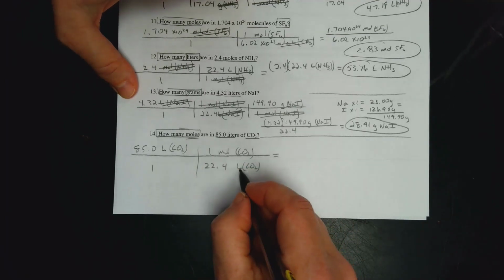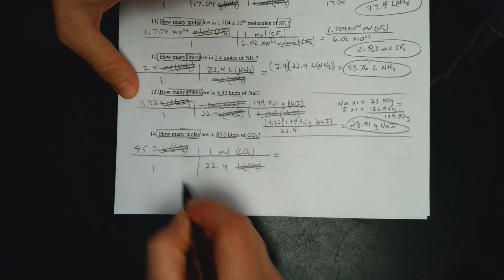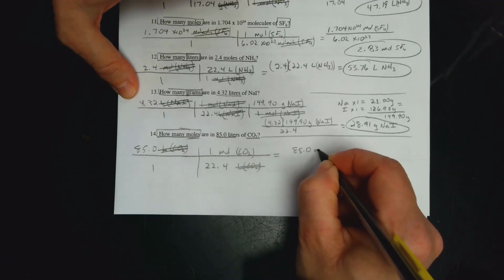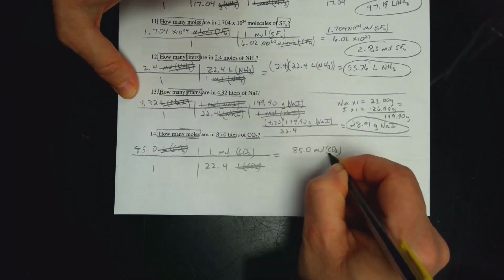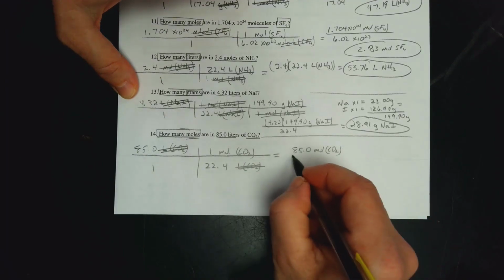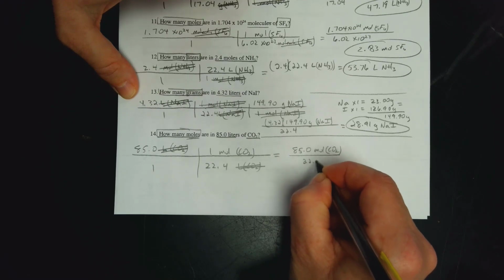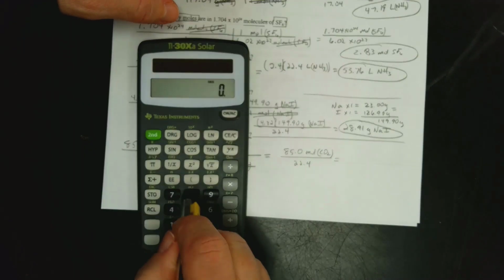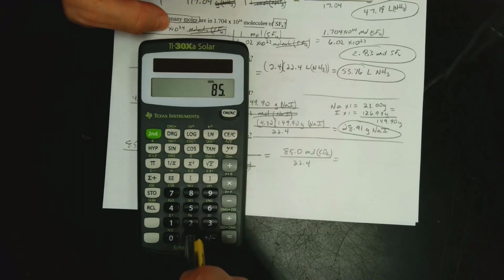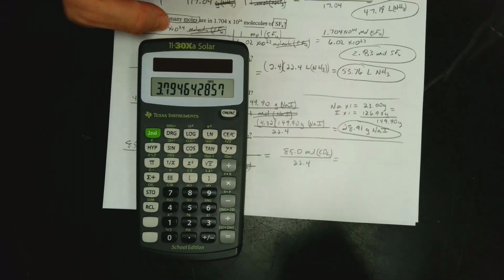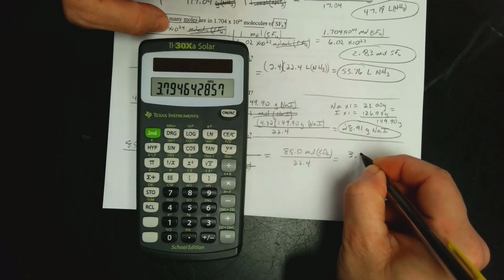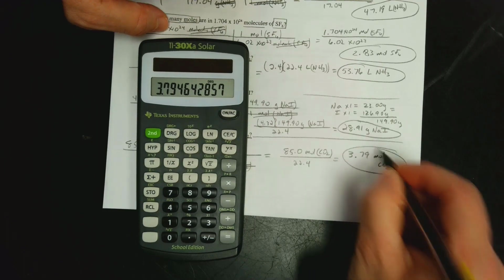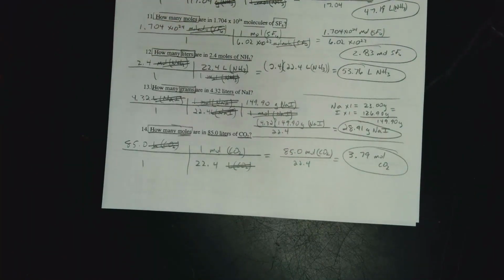I can go ahead and do my canceling here, and I can set up my math. 85.0 moles of CO2, because that's the only unit I have left, over 22.4. If I plug that into the calculator, I've got 85.0 divided by 22.4 equals 3.79 moles of CO2. And that is, again, my final answer.